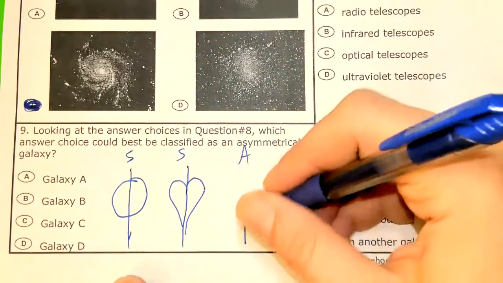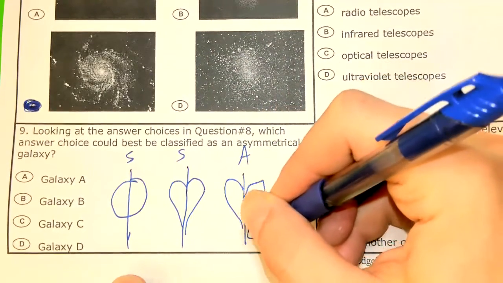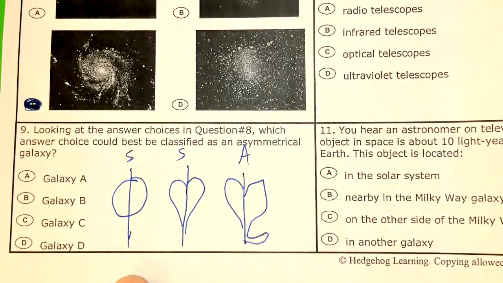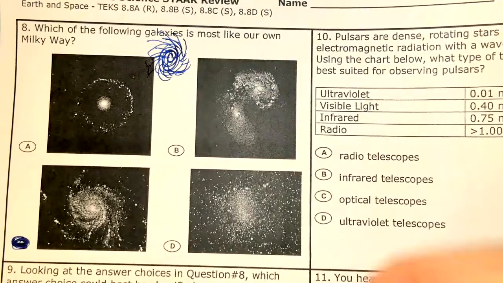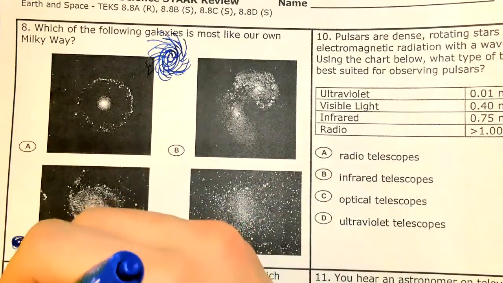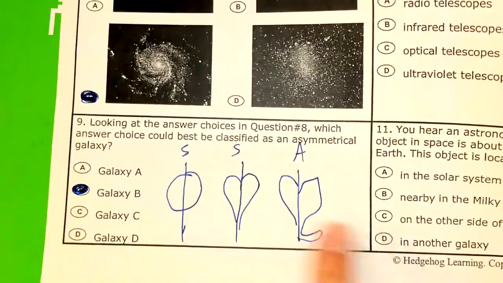Asymmetrical will be something that's irregular on both sides, not the same. So which one of these answer choices is not the same? Obviously, B, galaxy B. Make sure you choose galaxy B on number 9. You just draw some examples of regular and irregular.